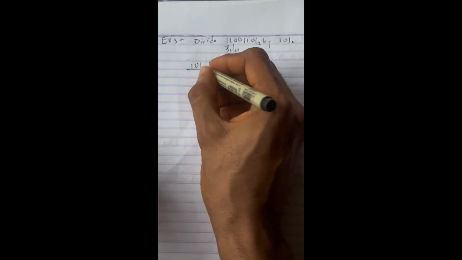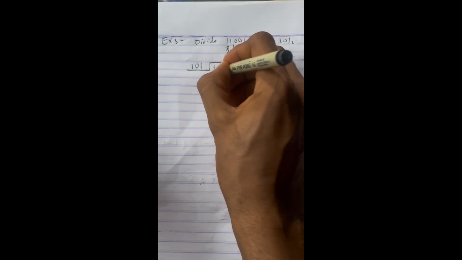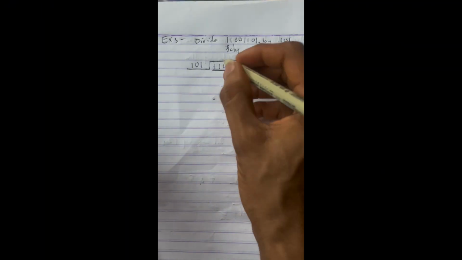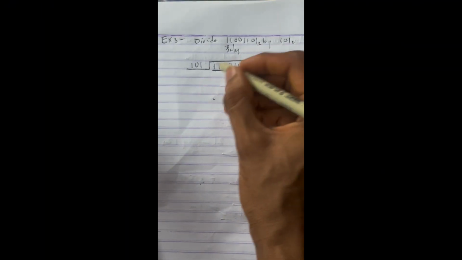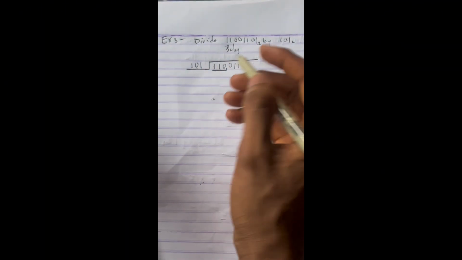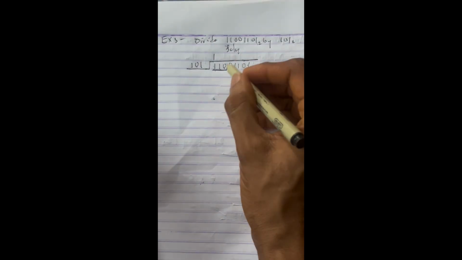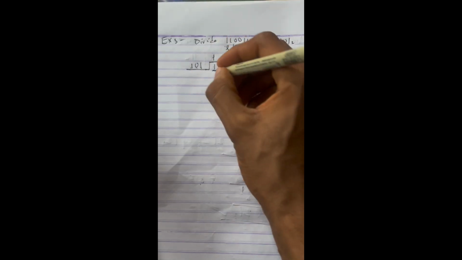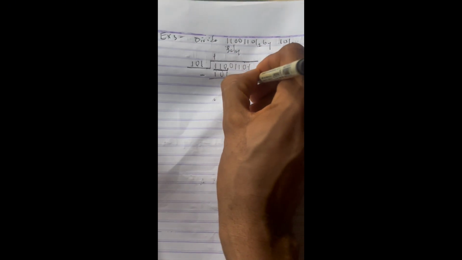So look at it now. We pick the digits 3 by 3. You have 3 digits, and we are dividing by 3 digits, so you pick the first 3 values. Now 110 divided by 101 gives you 1. So you now do 1 times 101 to give you 101. Then you subtract.